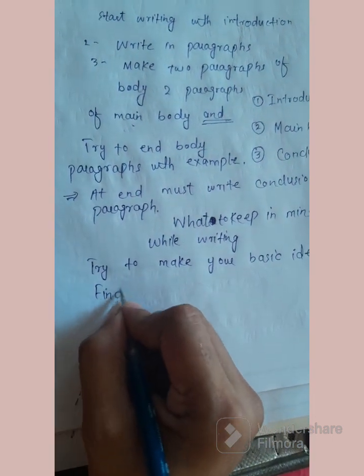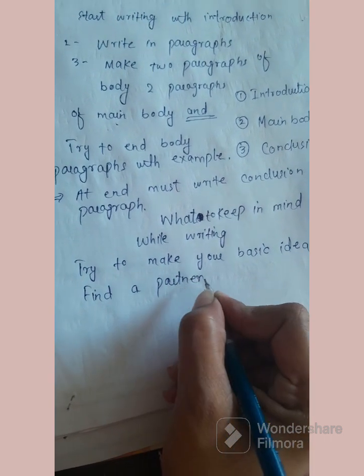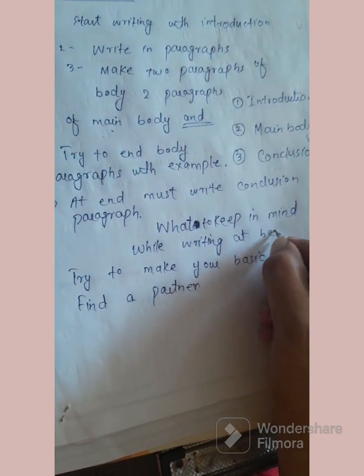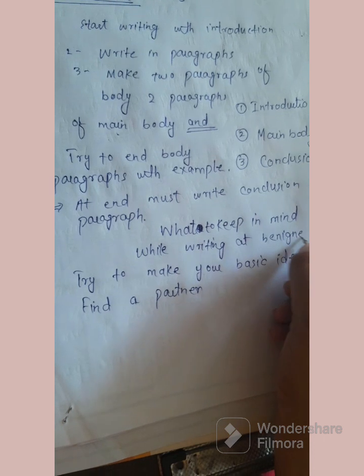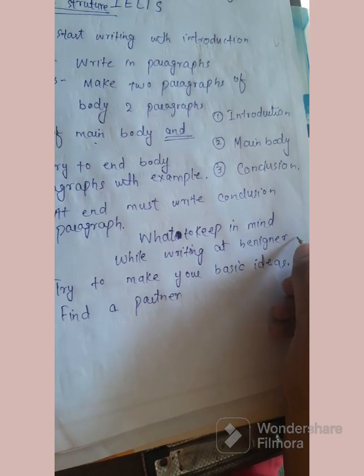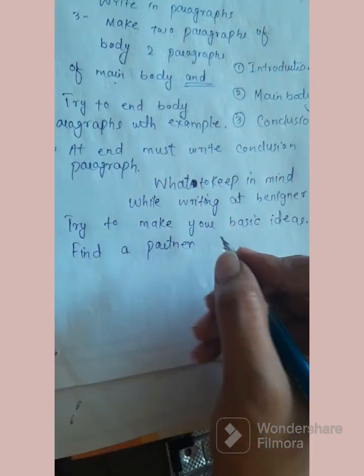So the first thing is to try to make your basic idea, as this is not cramming, जिसे हम कहते हैं रट्टा. This is not रट्टा at all in the full IELTS exam, in every module, not even in writing. So रट्टा बिल्कुल भी काम नहीं आएगा यहाँ पे. You have to generate your ideas, and then you have to transfer your ideas onto the paper.